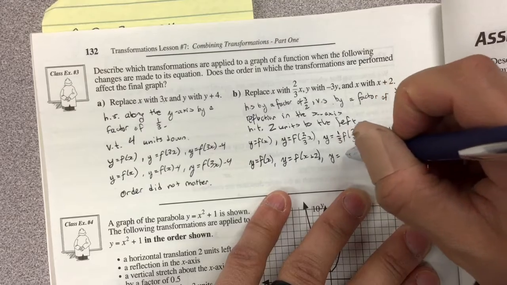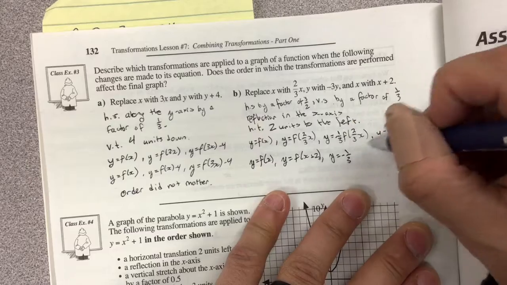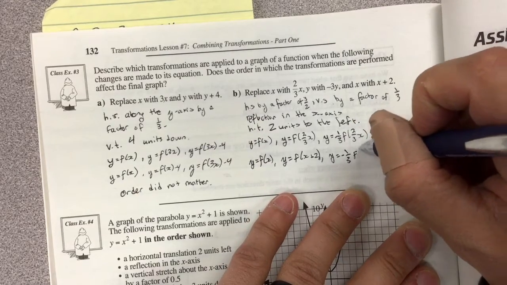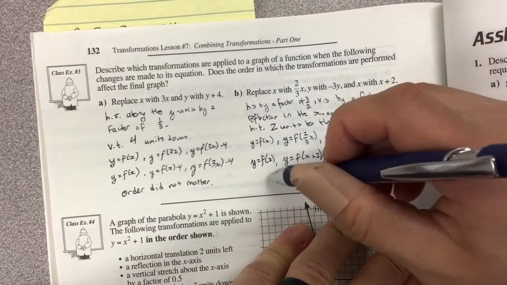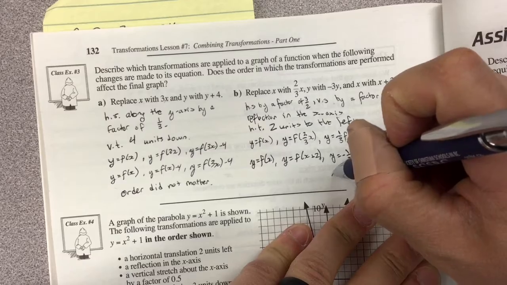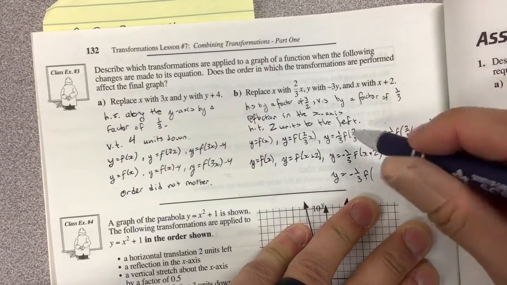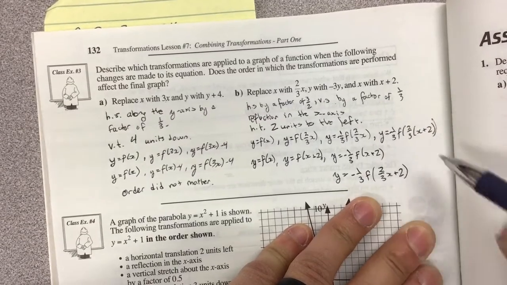So y is equal to negative 1/3 f of x plus 2, and then followed by my horizontal stretch. So I'll do it right here. Y is equal to negative 1/3 f of 2/3 x plus 2.